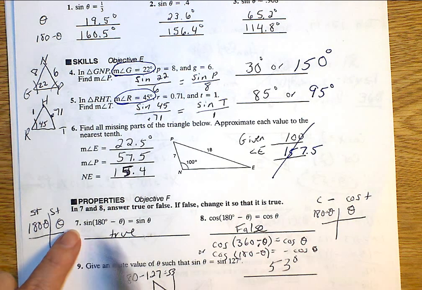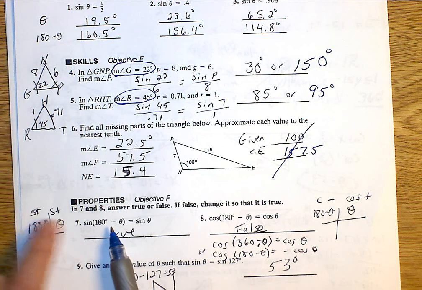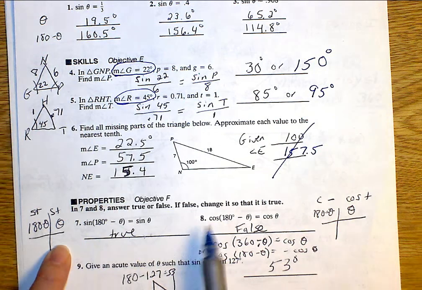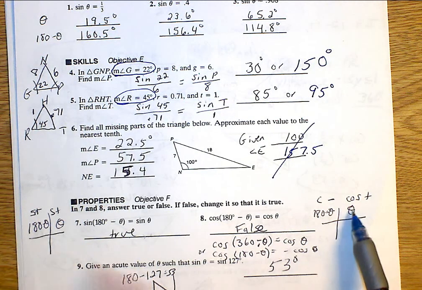7 is true because sine is positive in the first and second quadrant. 8 is false because cosine is positive in the first but negative in the second.